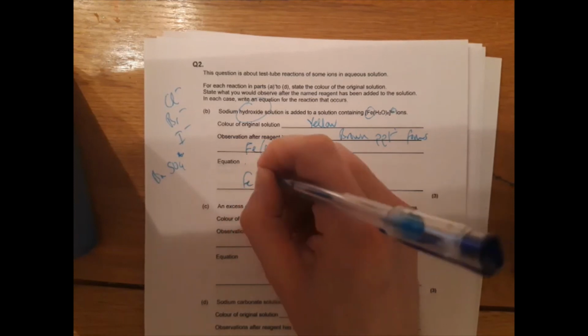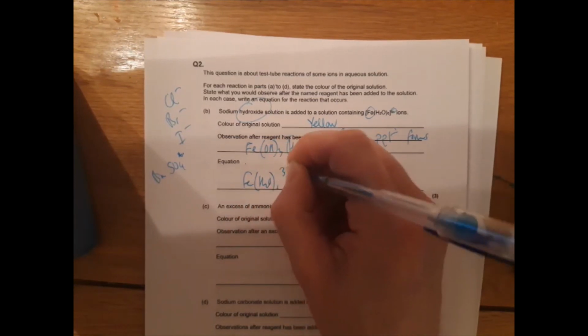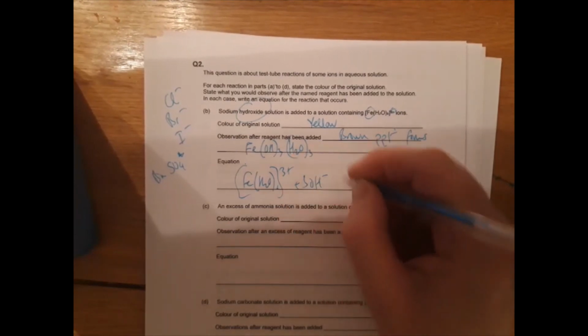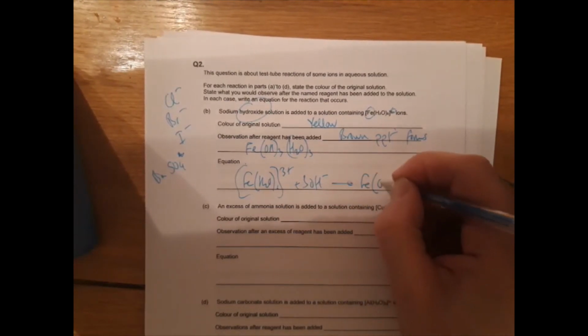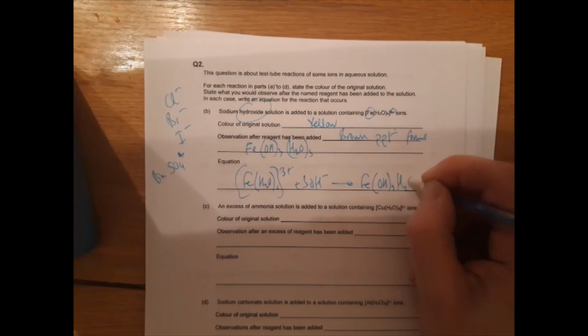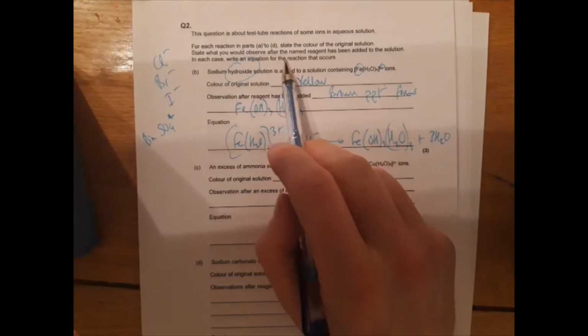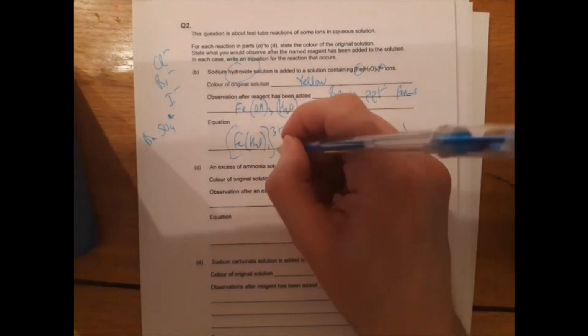Equation: Fe(H2O)6 3+ plus 3 OH minuses makes iron hydroxide, Fe(OH)3, still 3 other water ligands on there, and therefore you have kicked out, you have formed 3 H2Os. Easy peasy. Does it want state symbols? No, but I suppose you could go aqueous. In an exam I'd encourage you just to put them in anyway.